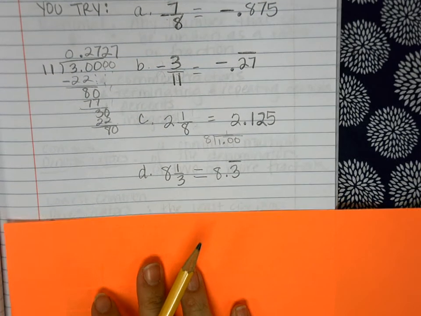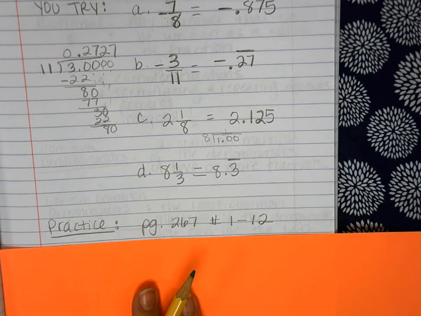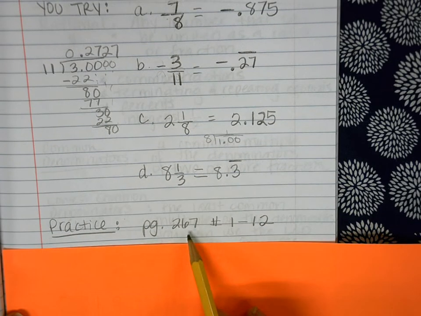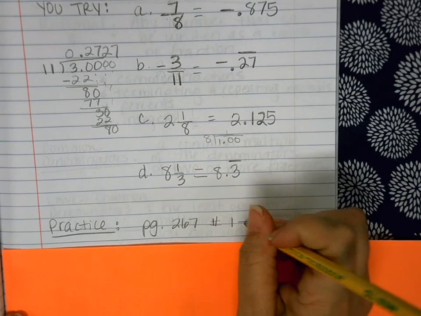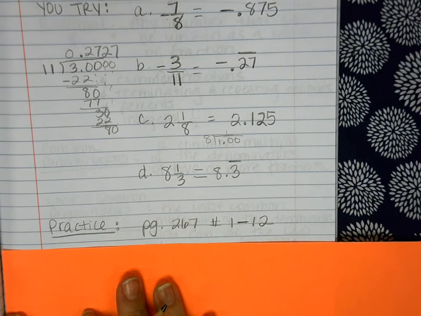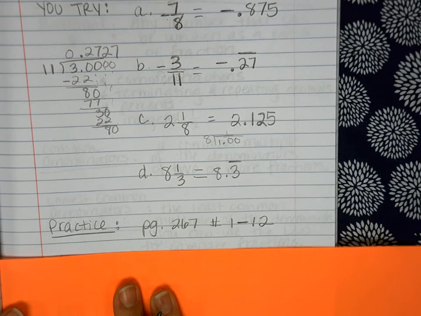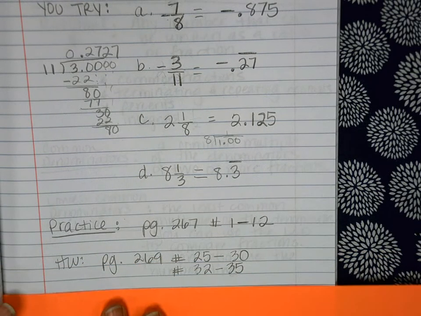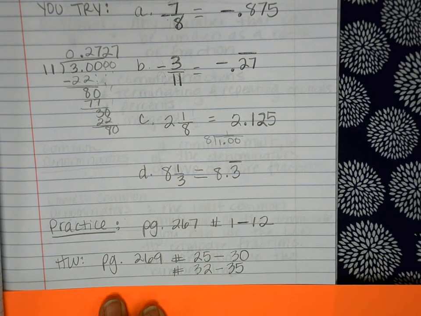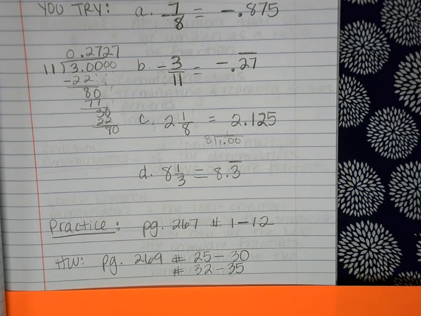All right, so what you're going to do in your book is on page 267, you're going to do 1 through 12. Still no calculators. When you finish that, we will go over it, but if you're way ahead, you can go ahead and start the homework, which is pretty easy. I'll write those on the board for you. Go ahead and start.